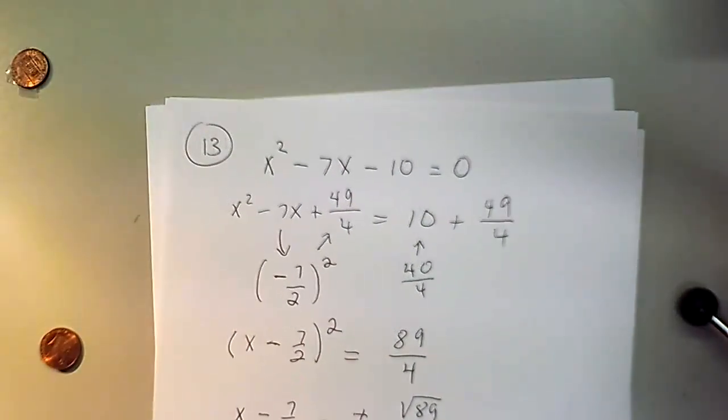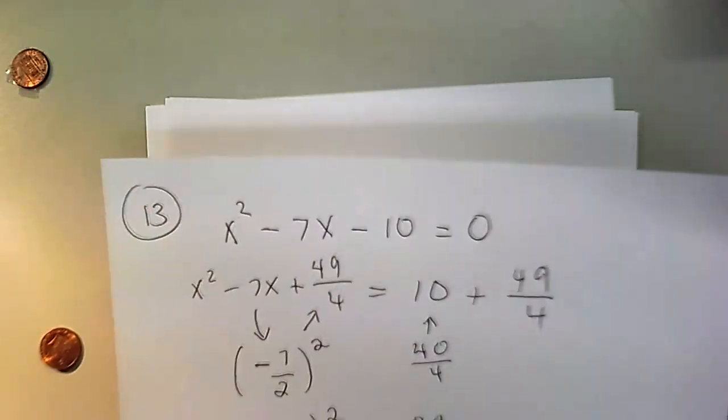Yeah, practice completing the square method. It is a good thing to practice. It is very, very important, especially if you think you may be taking more math after this college algebra class.